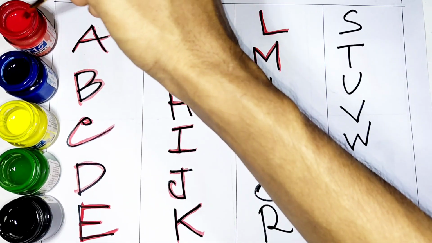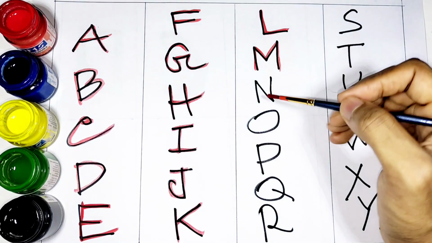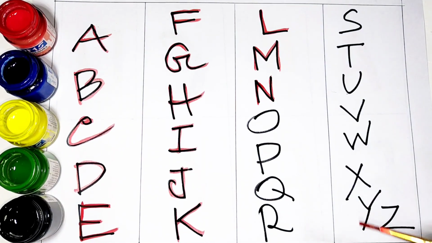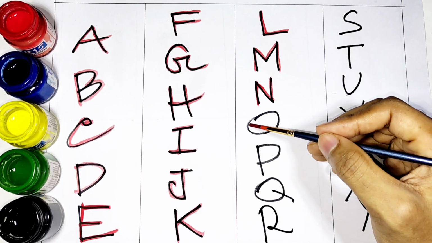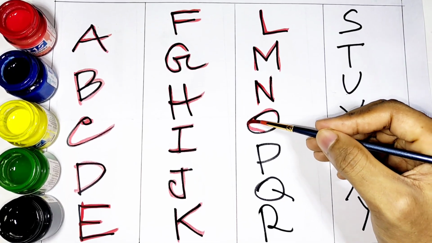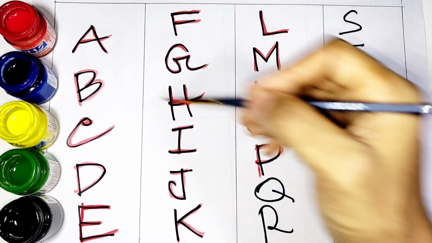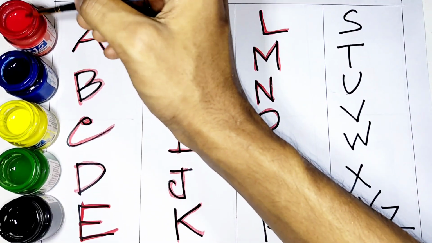Kids, we are again using red color, and the next one is N. N for nose, N for nest. The next one is O. O for octopus, P for penguin, and the next one is Q.